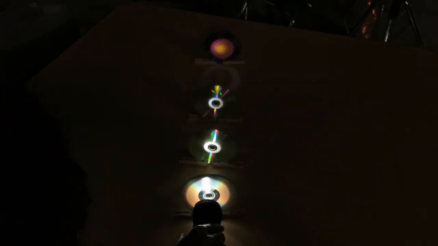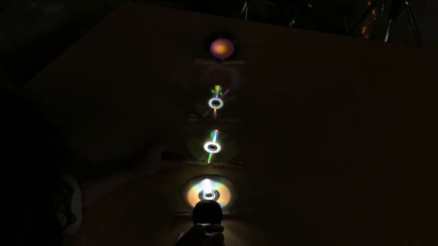And with this next activity, I'm just using a bunch of CDs clipped together with clothespins, and I'm lining them up in a straight line. And at the very end of my line, I have almost like a target. My goal with this activity is to shine my light through all of those holes in the middle of the CDs to hit the target.